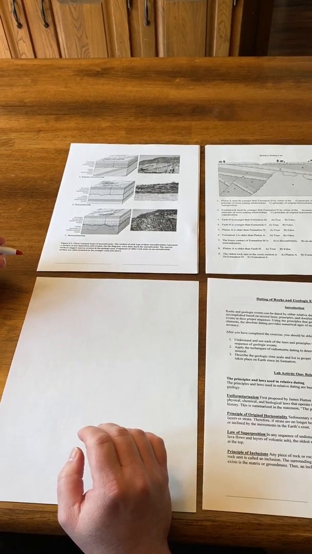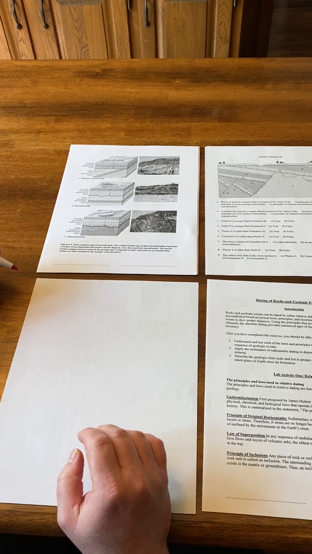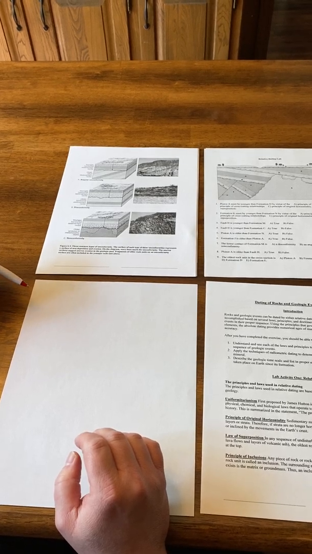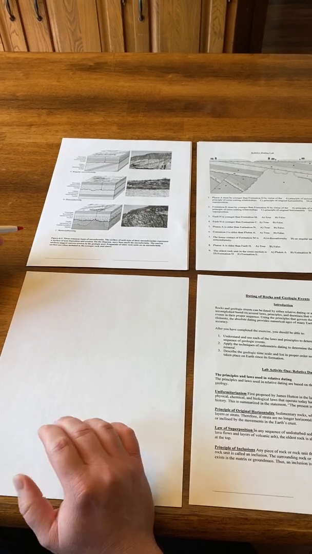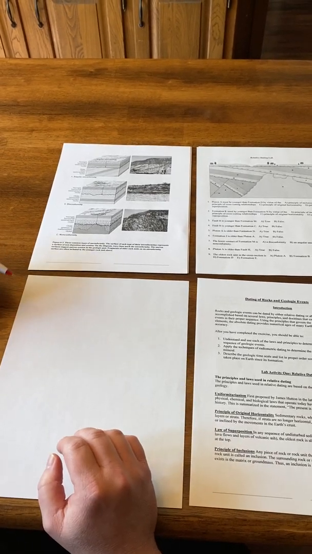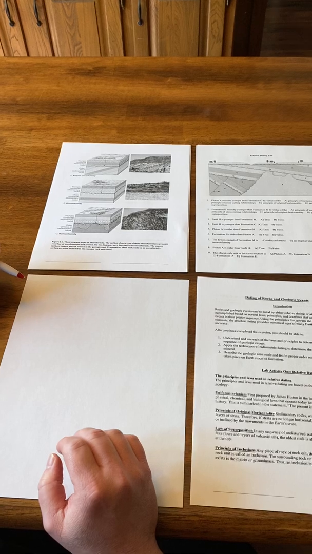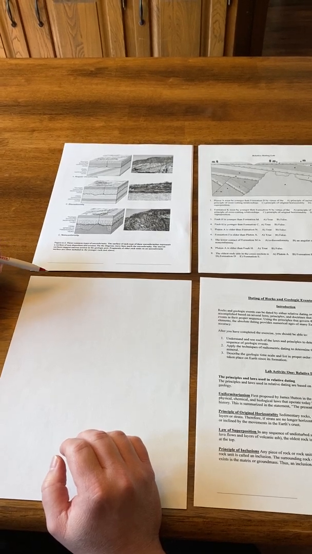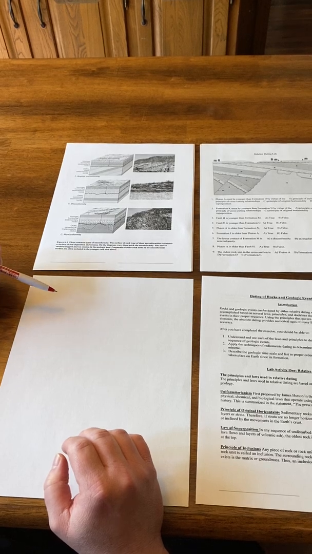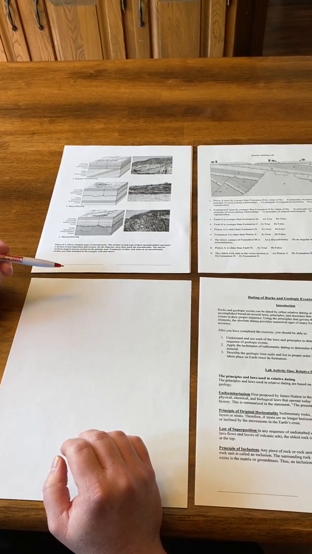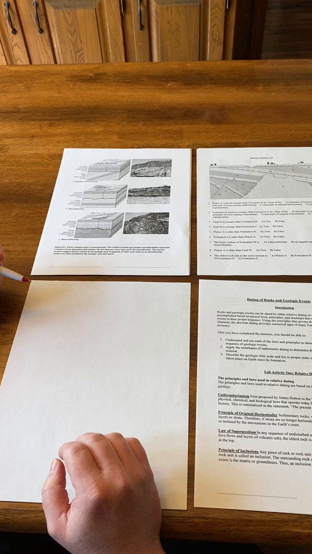Pretty much what relative dating is, when we look at the rock layers, we can determine which rock layers are older and younger just by the way they're sitting out in the field. So in order to understand that, there are some relative dating laws and principles that we abide by. I'm going to explain those first, and then I'm going to do a relative dating diagram with you so that you'll know how to complete the exercises that are on Blackboard for you.